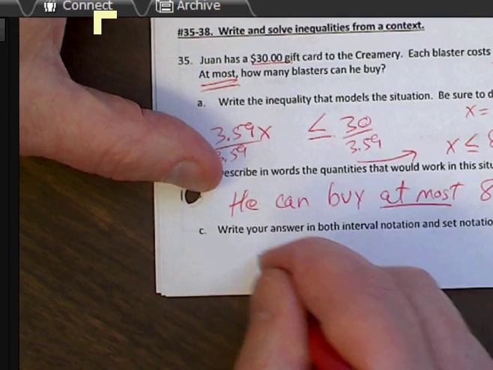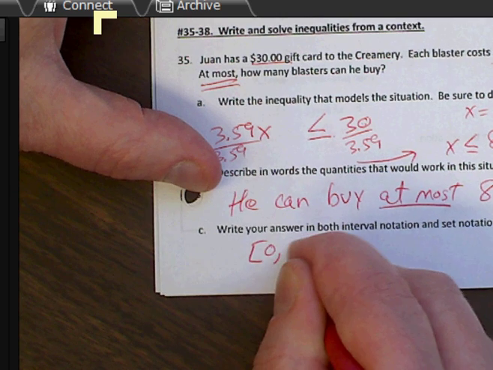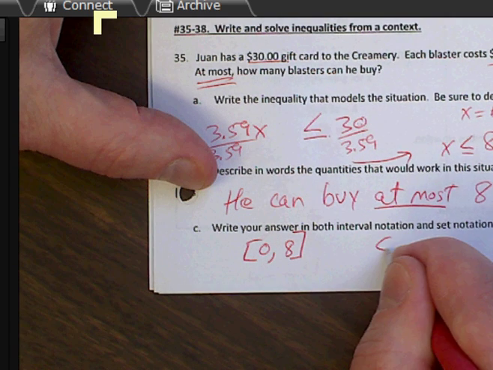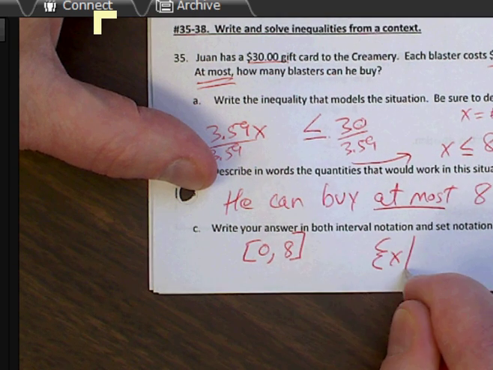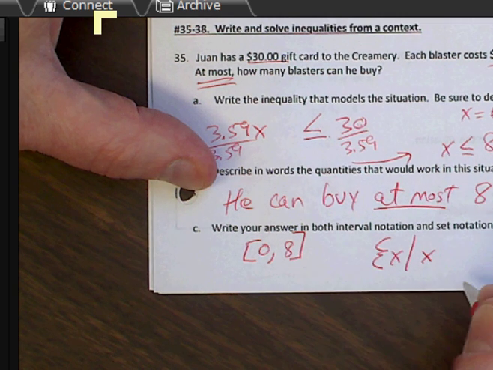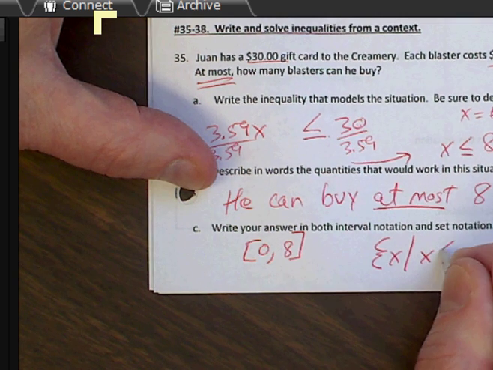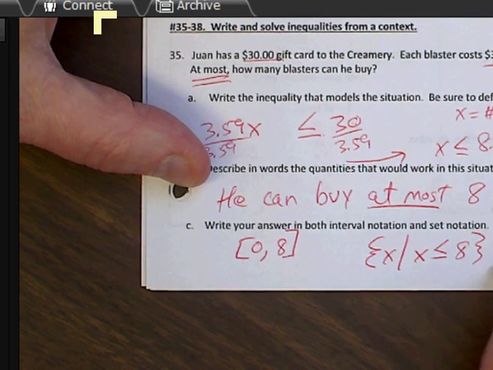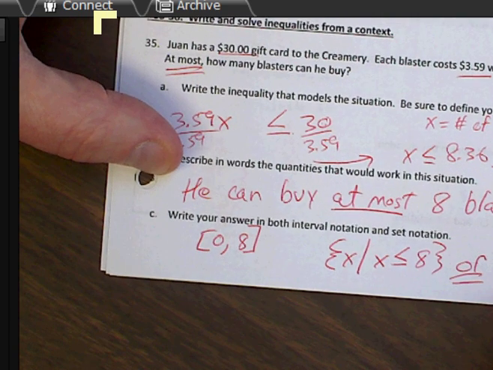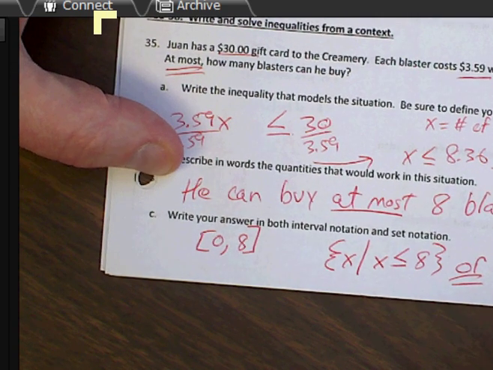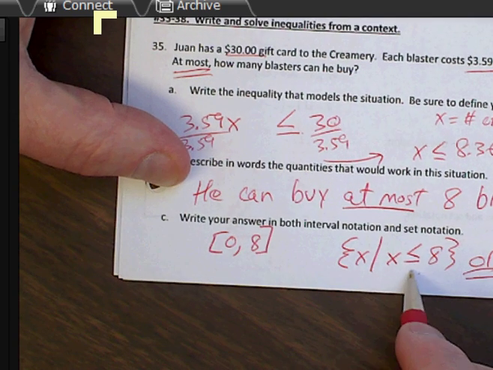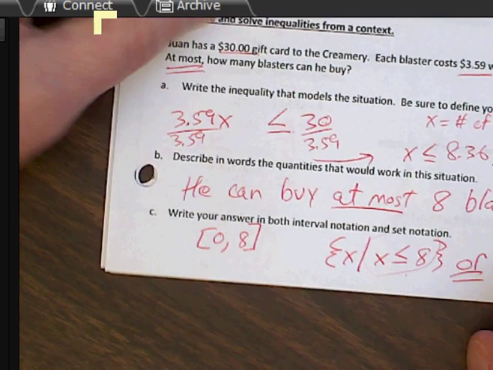So interval, well, he could buy 0 all the way up to 8. Correct? Set notation, the set of all X such that X is less than or equal to 8. Or if we want to do the compound inequality, we could say set of all X such that 0 is less than or equal to X less than or equal to 8. This is a compound inequality. This is a regular one. We can just do this piece right here for the test.